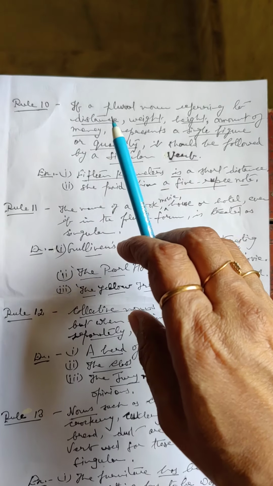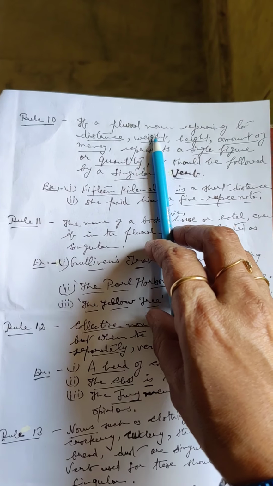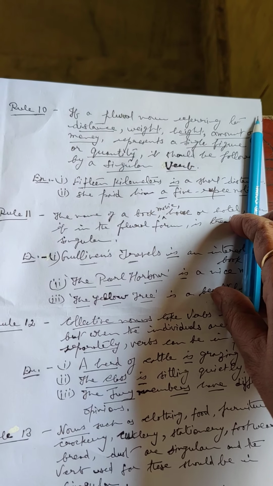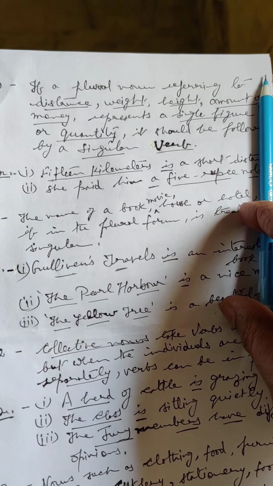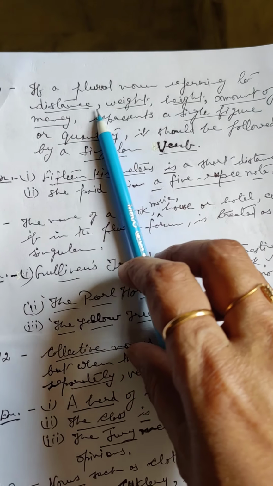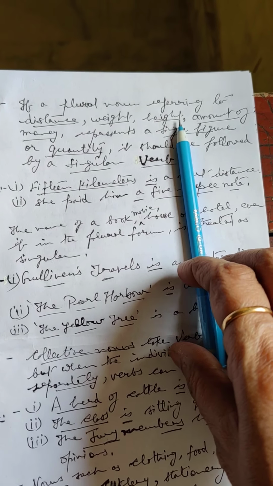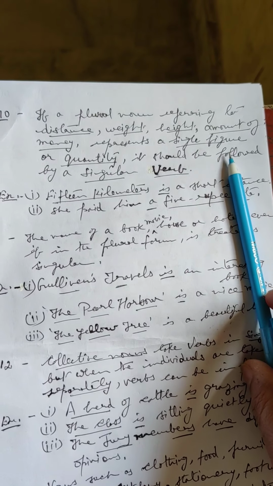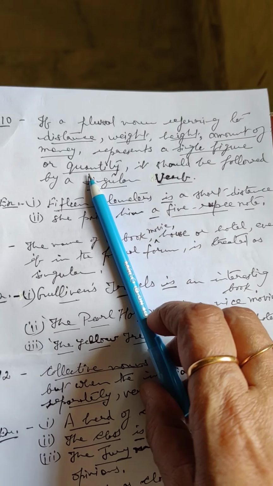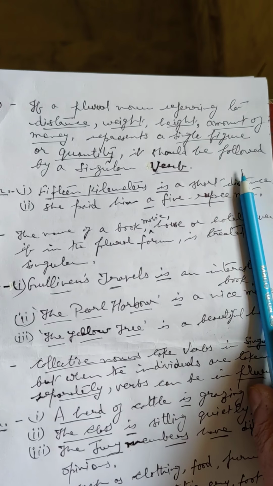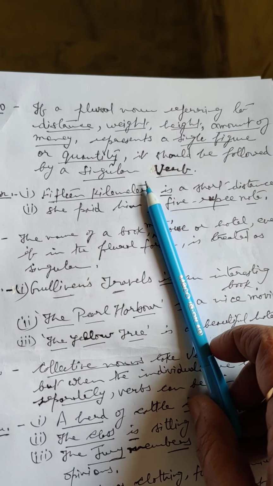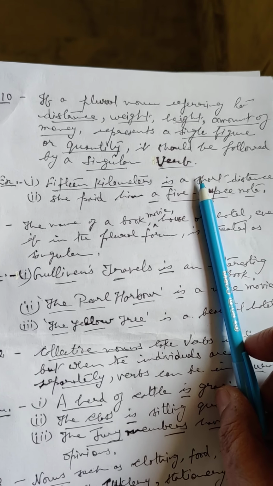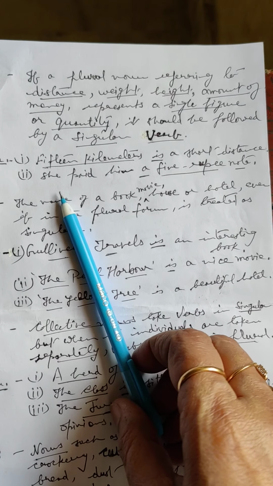The next rule is, if a plural noun referring to distance, weight, height, or amount of money represents a single figure or quantity, it should be followed by a singular verb. Now, with an example, try to understand.